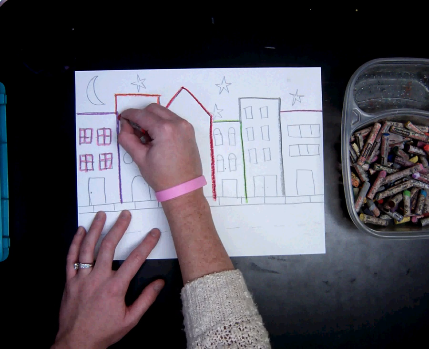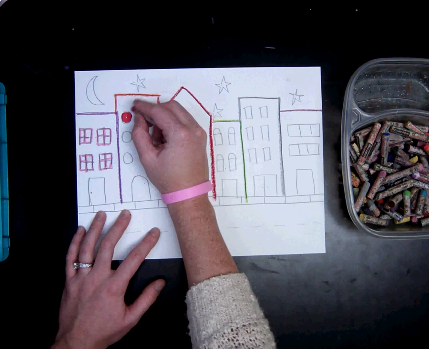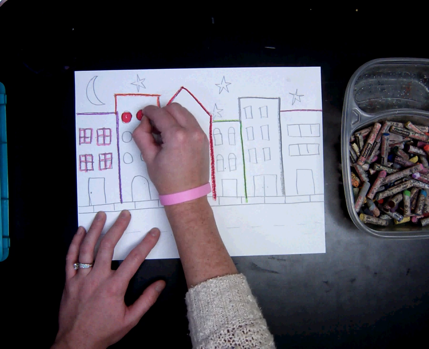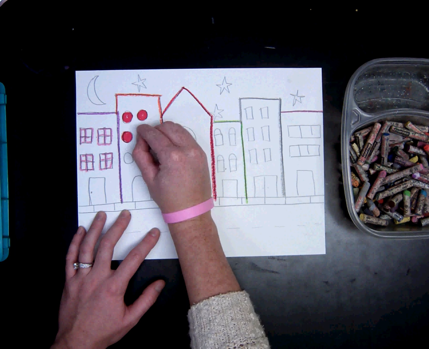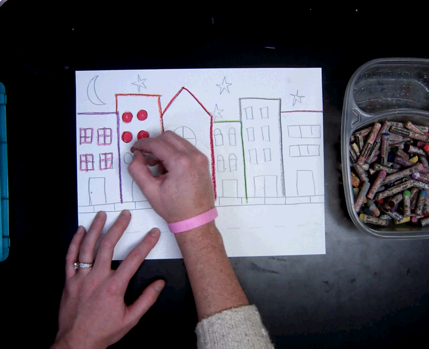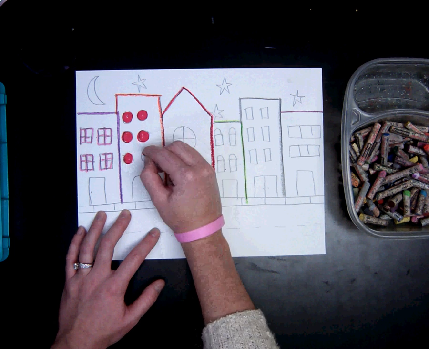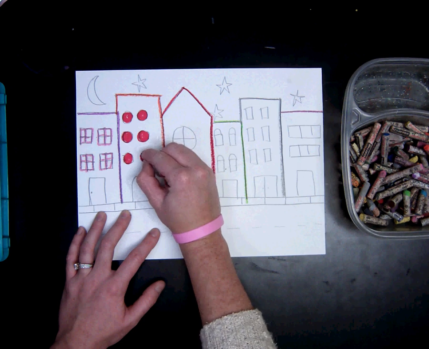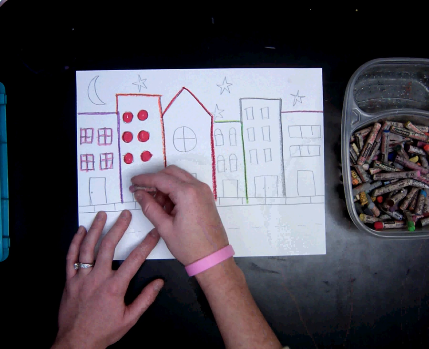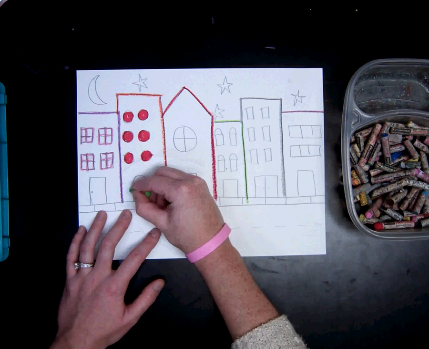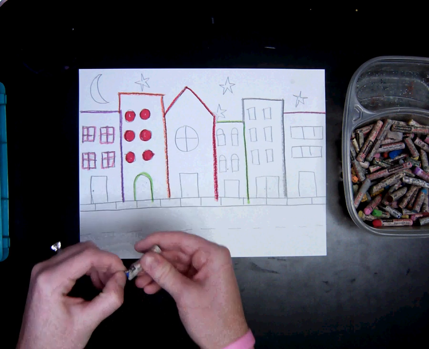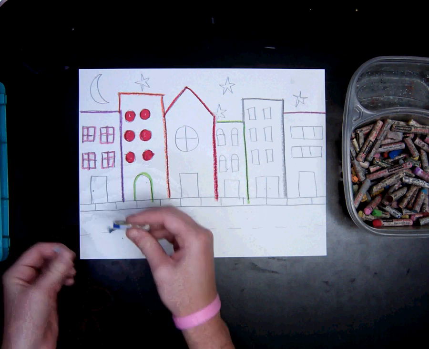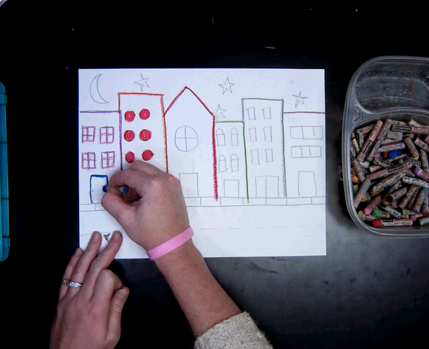For these windows, however, I think I'm going to color them in. Now I don't want to color the whole building in. Just some windows, maybe the door. Again, trying to use as many different colors as you can. Peel this one a little bit. But you're going to keep going.